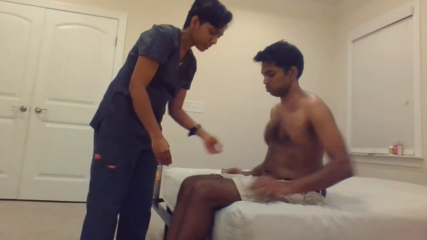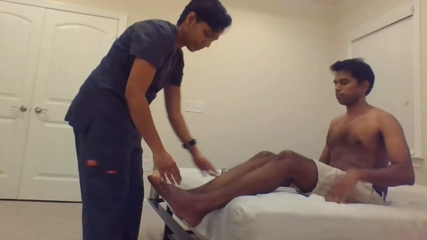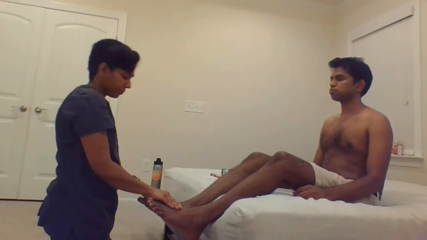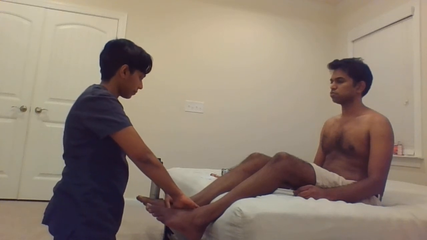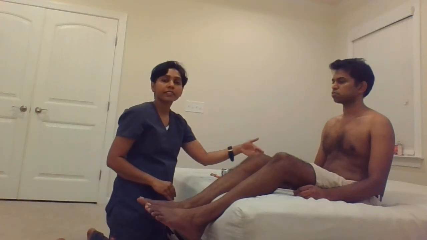And then the dorsalis pedis. Can you move further? It's in here. And then the posterior tibial, it's in here. So I can feel his pulse is smooth, it's regular, and I can rate it as +2. And then the femoral artery, I can find the femoral artery in his thigh.